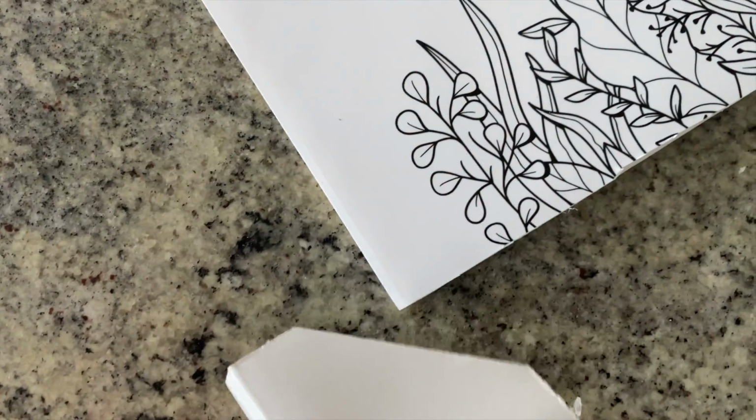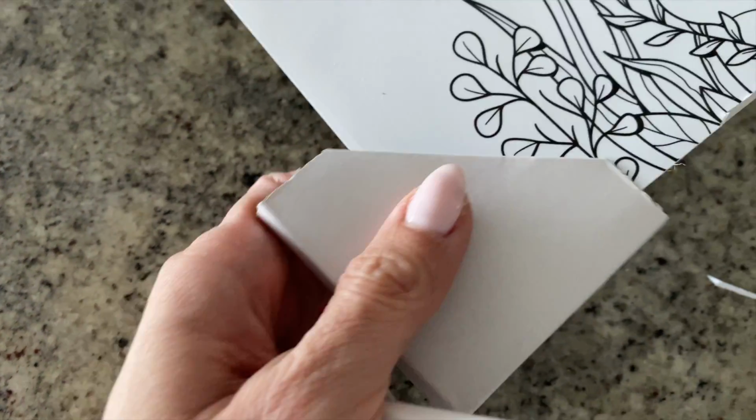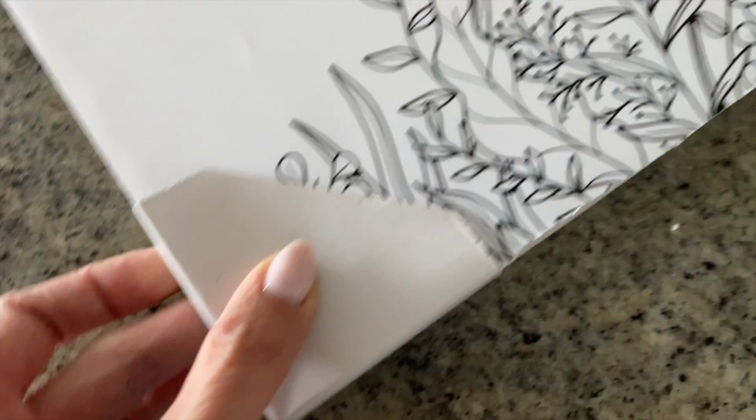Quick tip, the frame corners you can also use as corner protectors for your board, so it's a win-win.